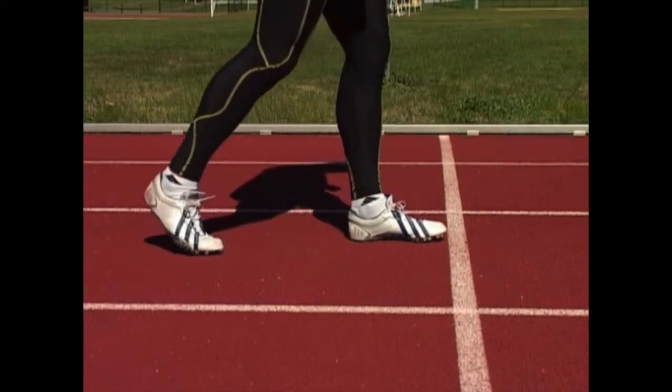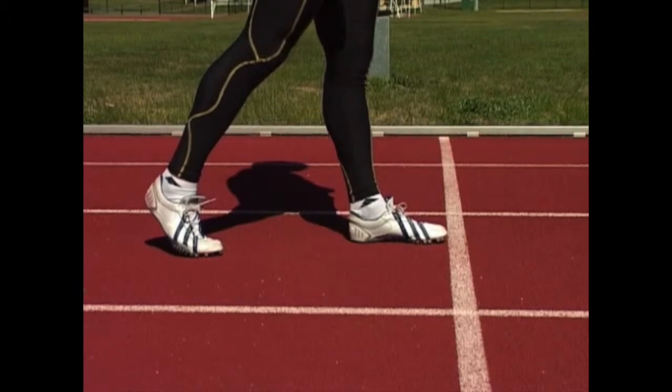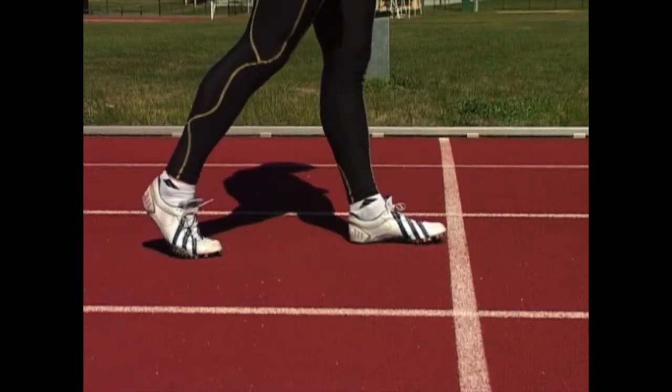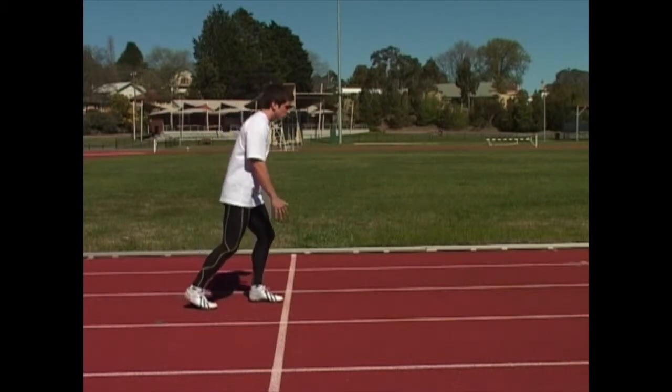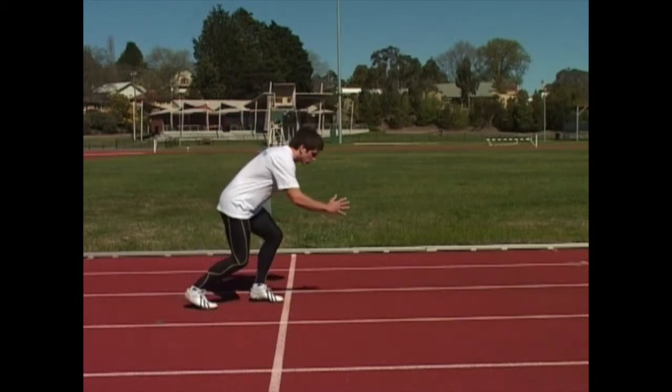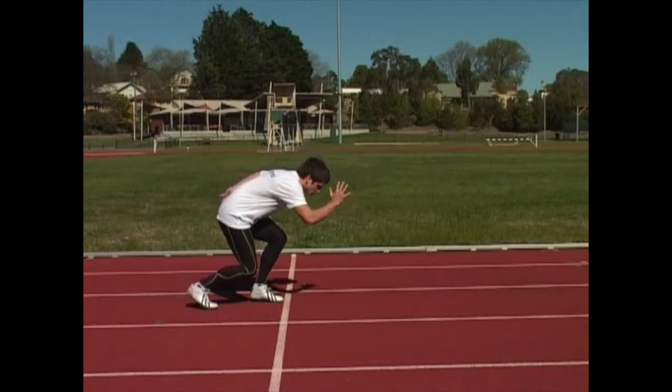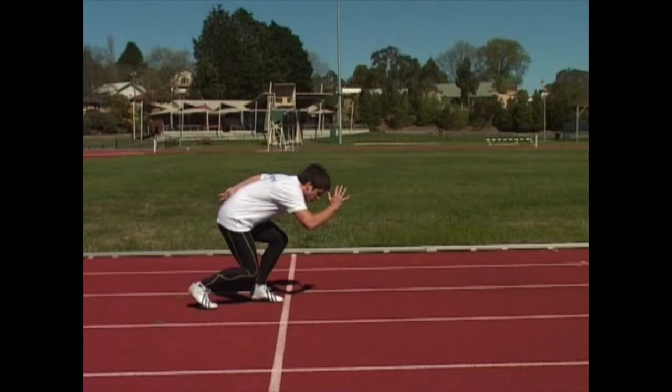Most students will naturally select this position. At the set command, without moving their foot position, the athlete bends down at the knee with their weight primarily over the front leg. They also move their arms so that the opposite arm to leg is forward. The bent knee position is key to a strong, powerful and balanced start.